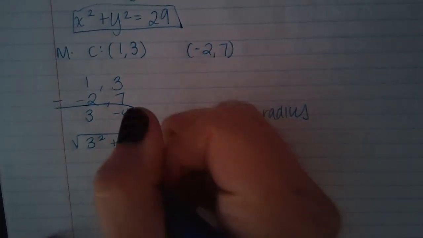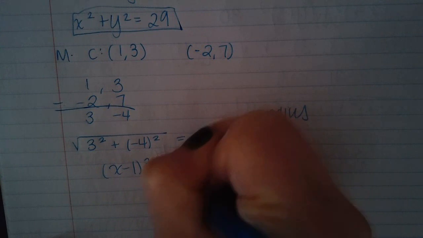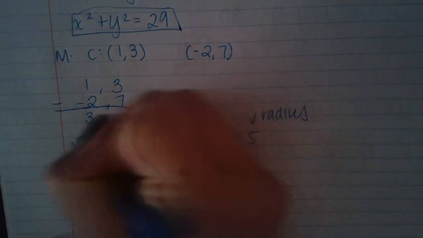And then we would write our equation using the center. So x minus 1 squared plus y minus 3 squared equals 5 squared, which is 25.